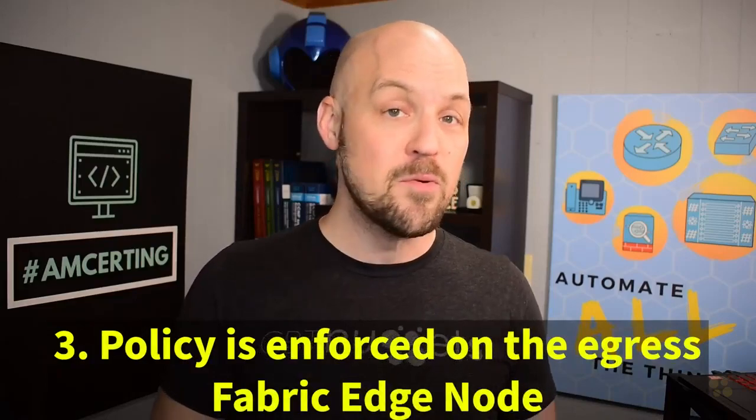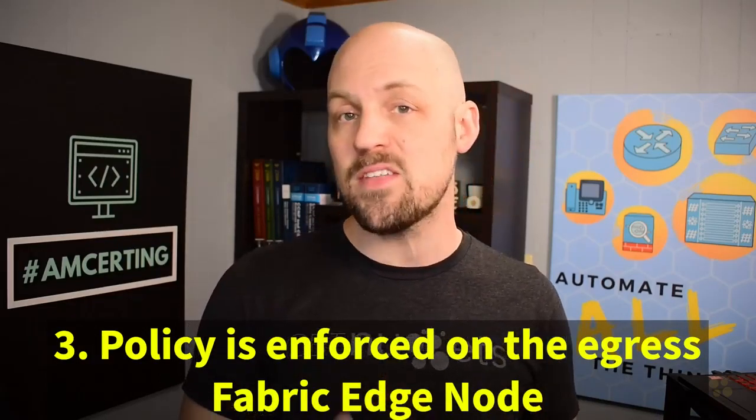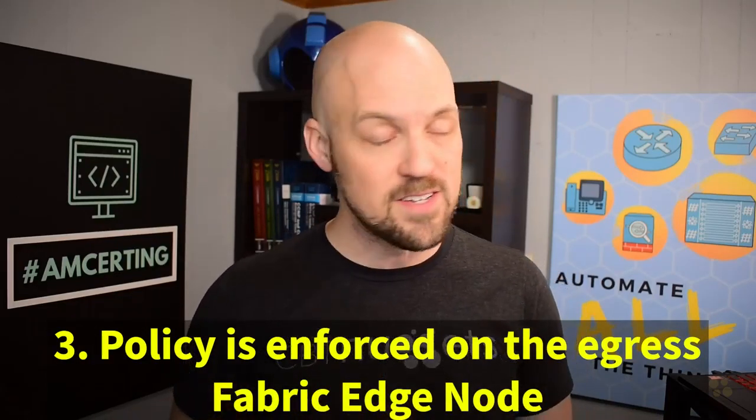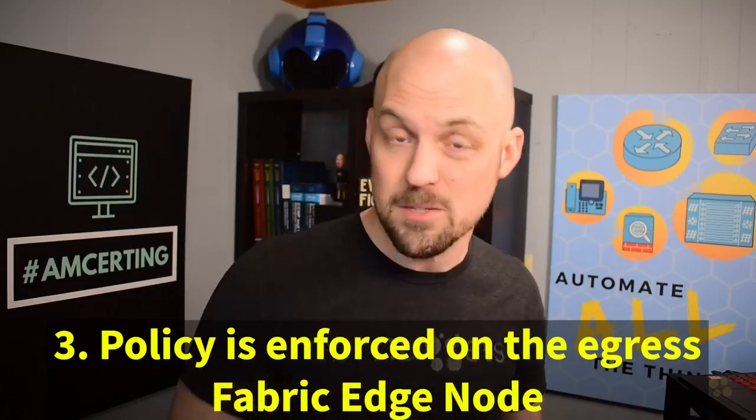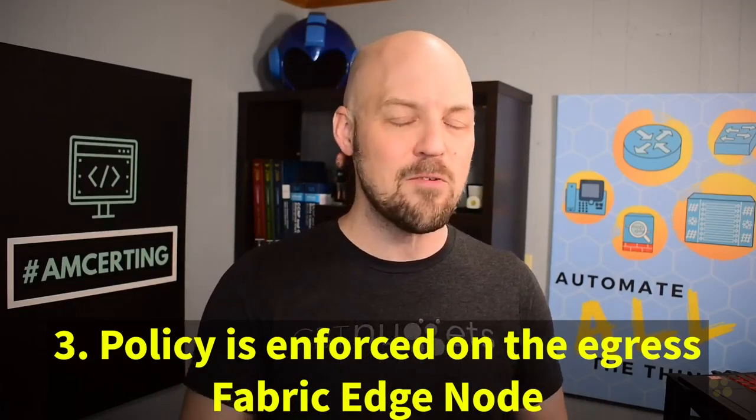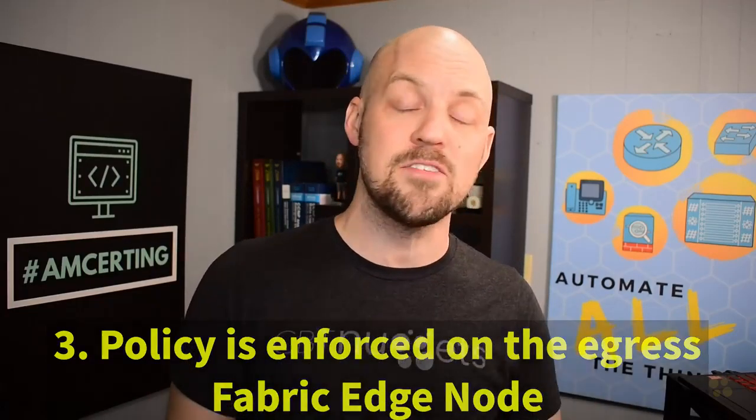And lastly, when it does come to policy enforcement, we need to remember in an SDA fabric, that happens on the egress Fabric Edge node. It's not going to be done on ingress like we maybe at first glance might think would be our expectation, but the reality is that there are good reasons for deploying it on egress in this case.